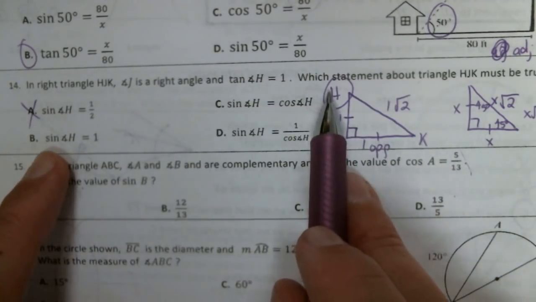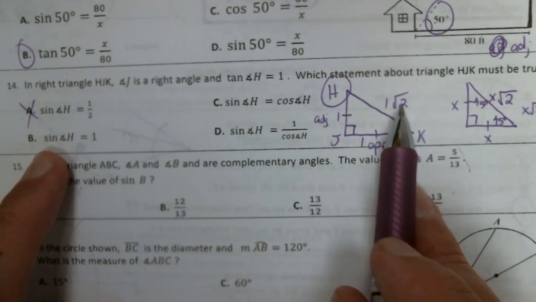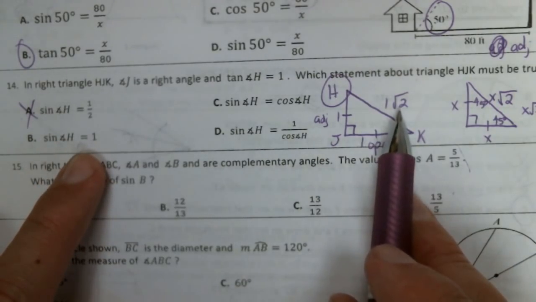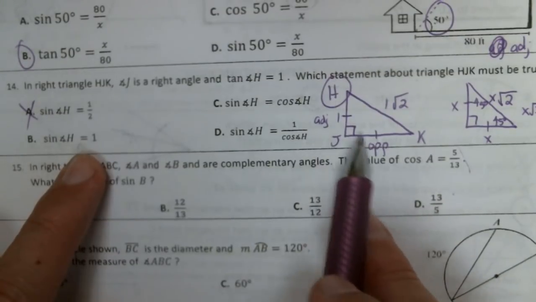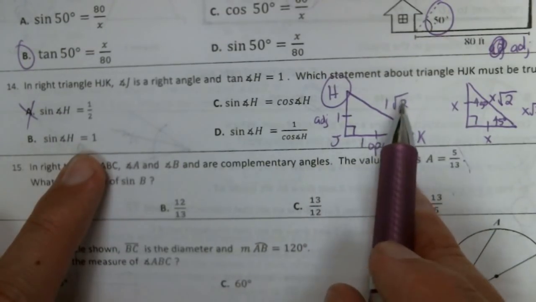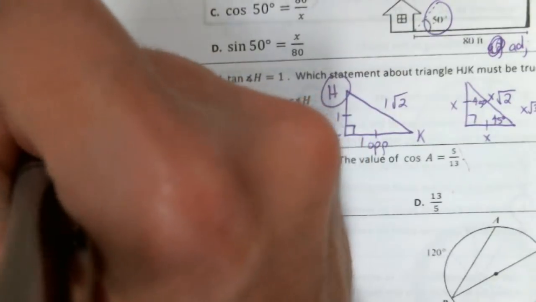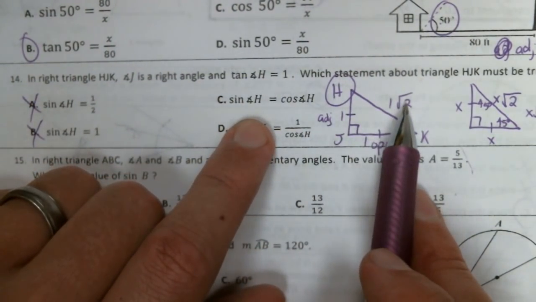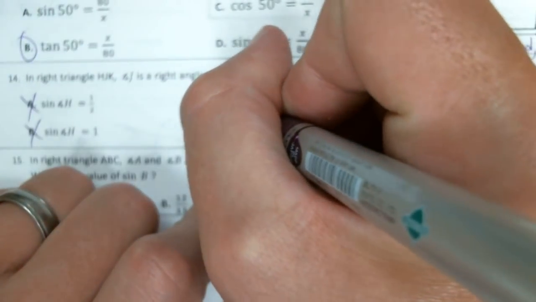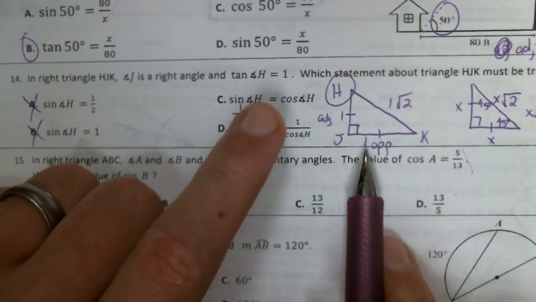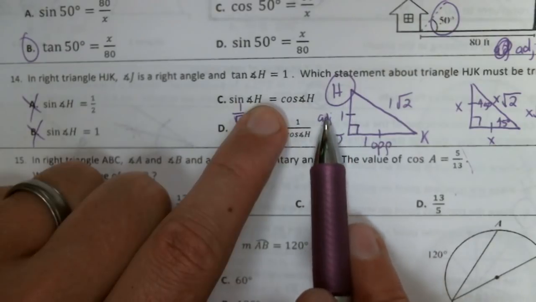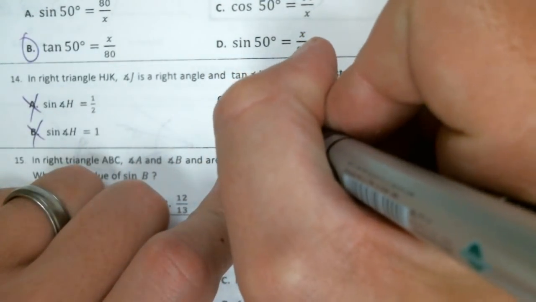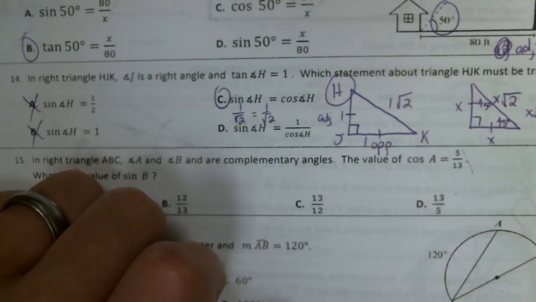Sine of h, opposite over hypotenuse, is that 1? No, of course not. 1 over square root of 2 is not 1. These two numbers will not be the same. The opposite and adjacent are both the same, but the opposite and the hypotenuse will not be the same. So that can't be right. Sine of h, opposite over hypotenuse, is 1 over root 2. Cosine of h, cosine is adjacent over hypotenuse, is also 1 over the square root of 2. And therefore, that is your correct answer.